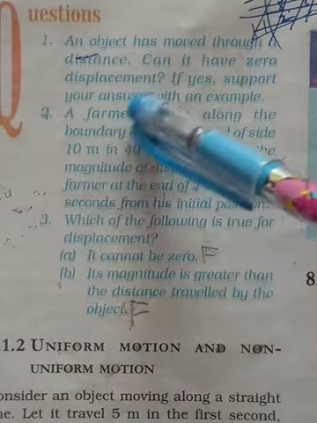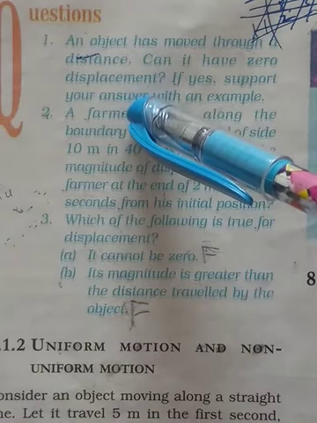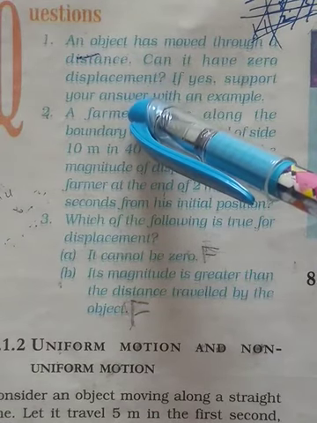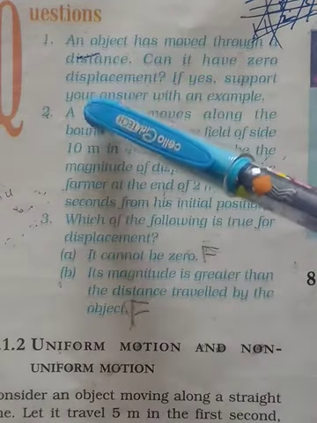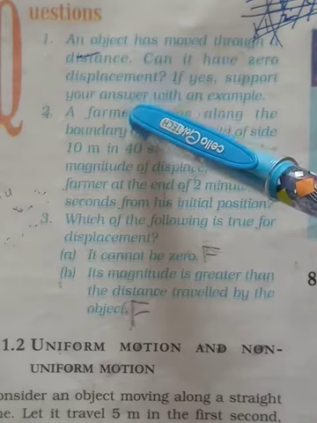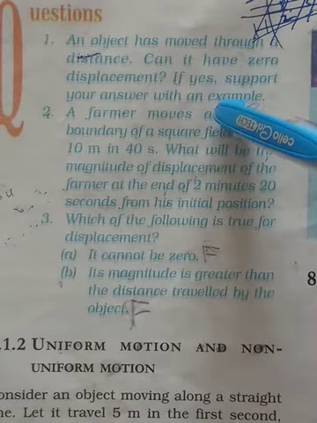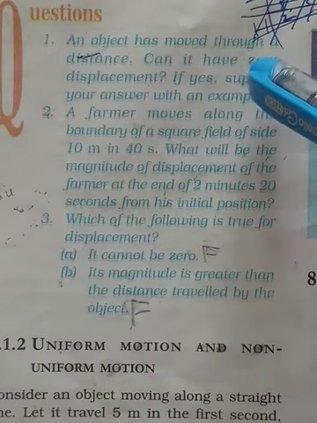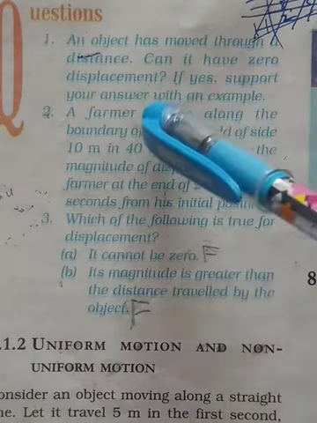So what we will say? We will say that yes, it can have zero displacement. We have understood in the previous lecture that displacement can be zero and distance can never be zero. In the differences also we have written. Okay, so how should we answer this? We will answer it like that. Yes, displacement can be zero in this case.